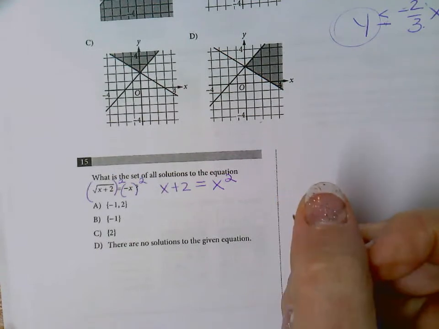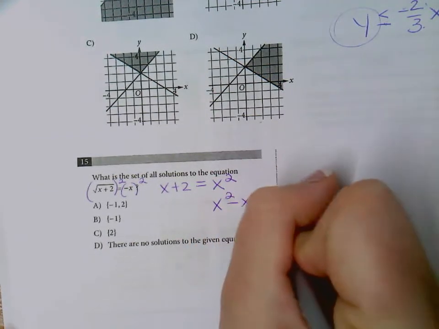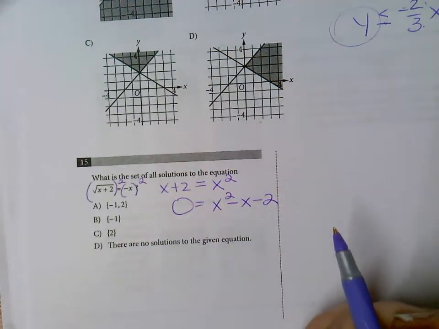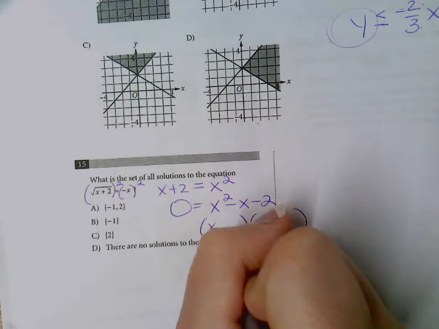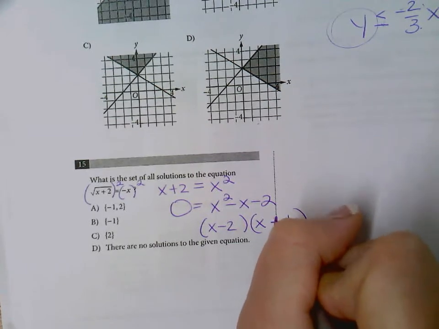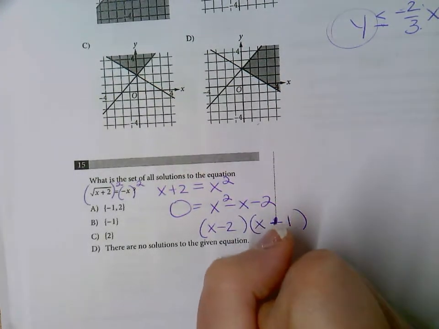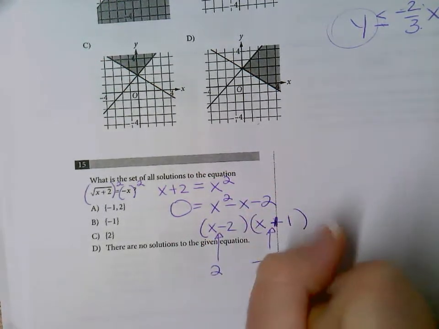And so I have x squared minus x minus 2 equals 0, subtracting those two terms to this side. This is now a factorable quadratic, x minus 2 times x plus 1. And my two solutions from this look like positive 2 or negative 1.